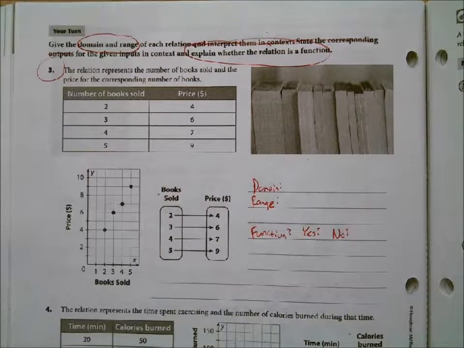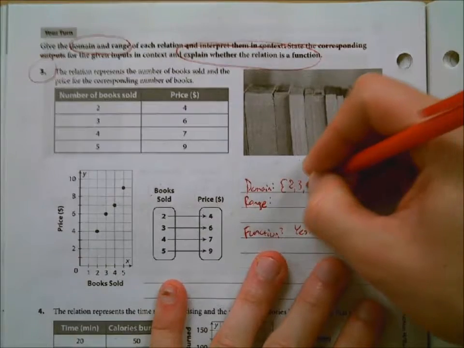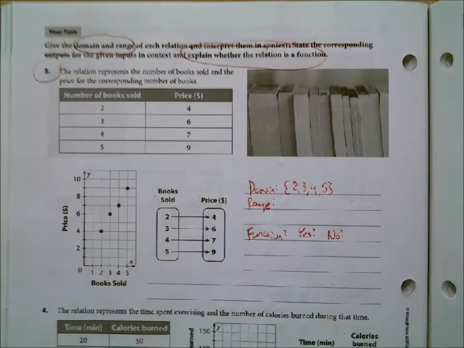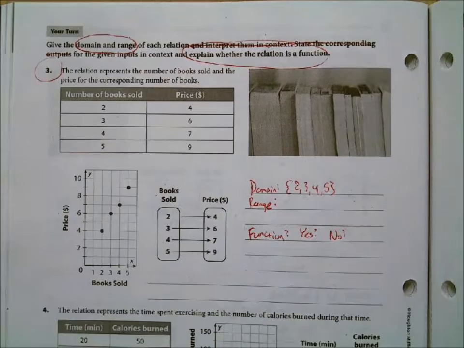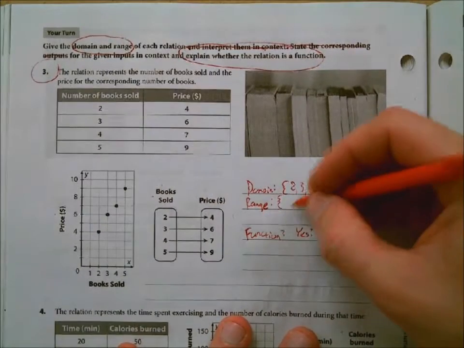2, 3, 4, and 5. Sounds good to me. Very good, Tyler. And then let's go to Shepherd. Shepherd, what's the range? 4, 6, 7, and 9.